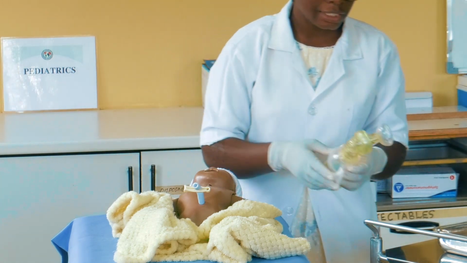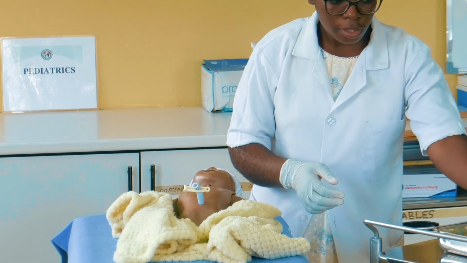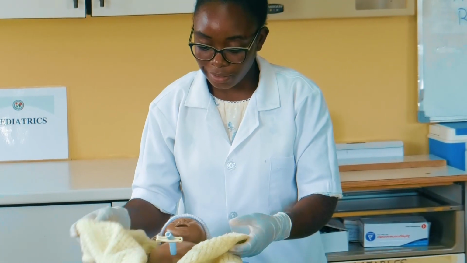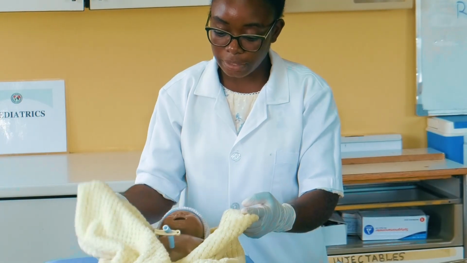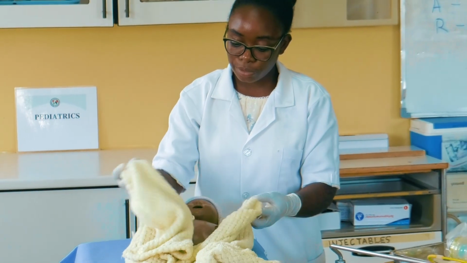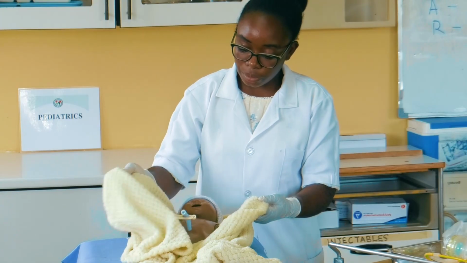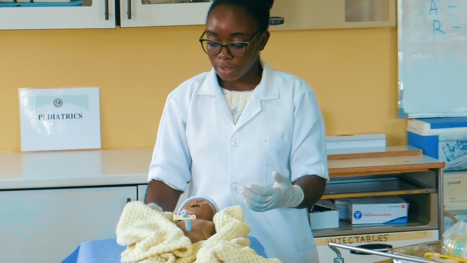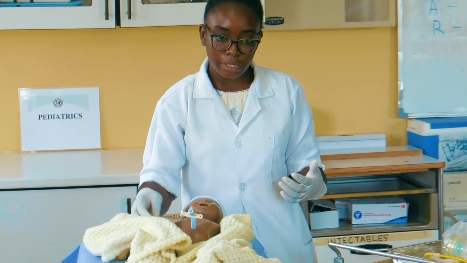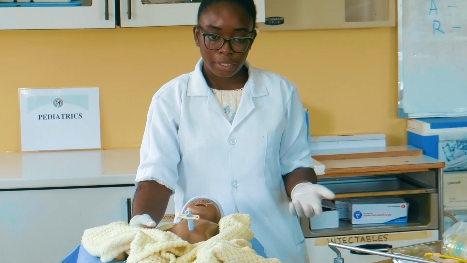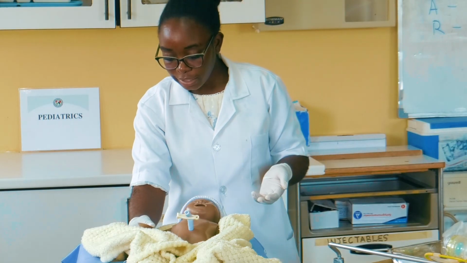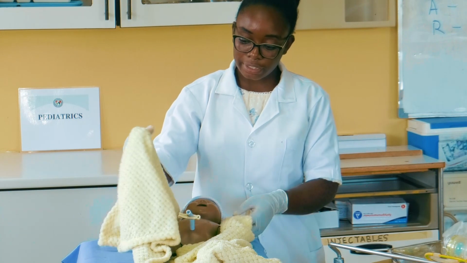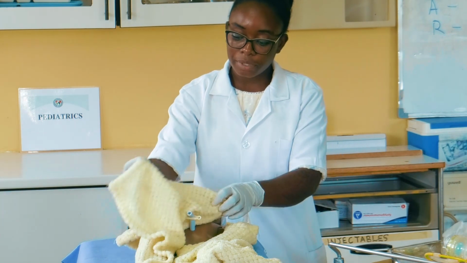Once it's 1 minute, you are going to stop. So you check this baby, check the appearance of the baby. Okay, the baby is looking blue, and also the baby is still not responding. It's still looking limp, and the rising and falling of the chest is still below 30 breaths per minute.